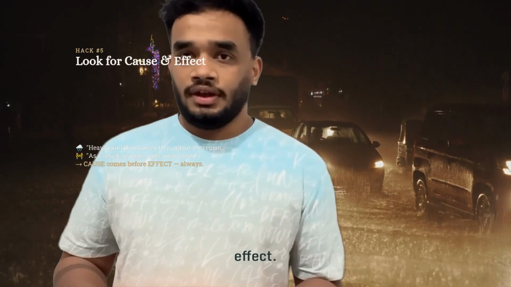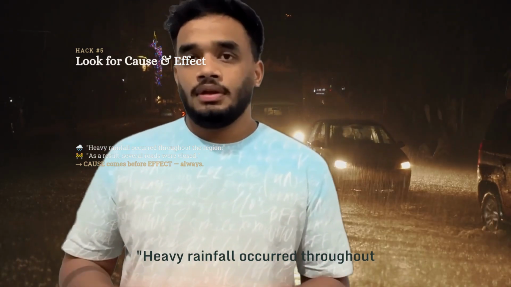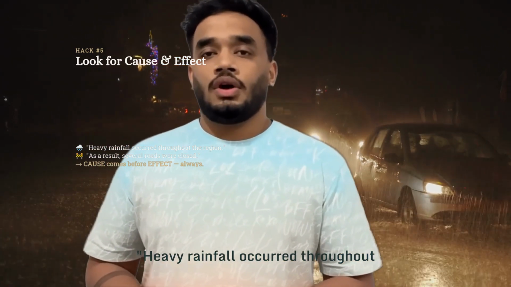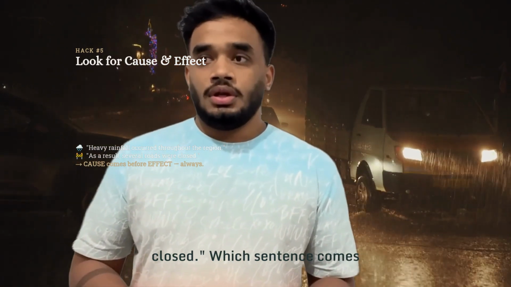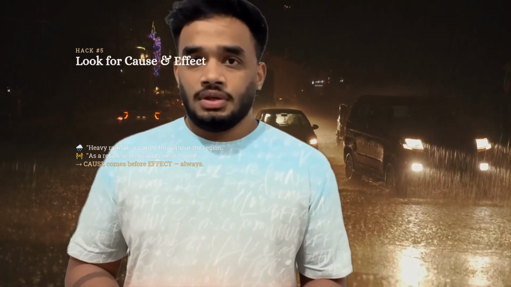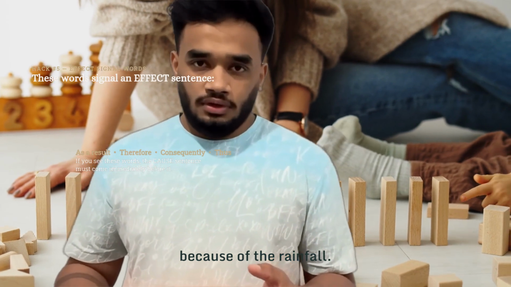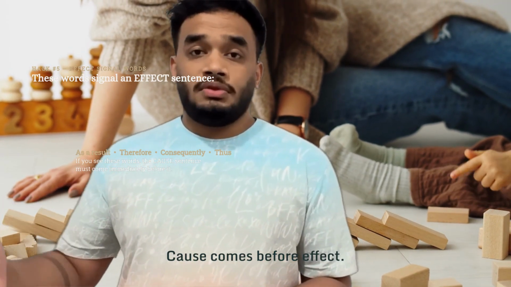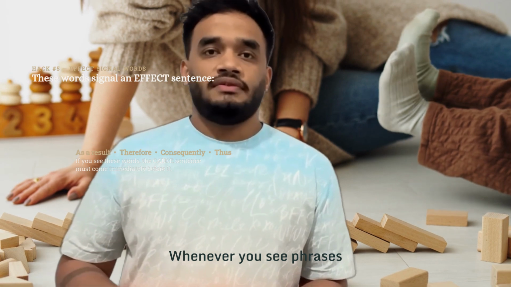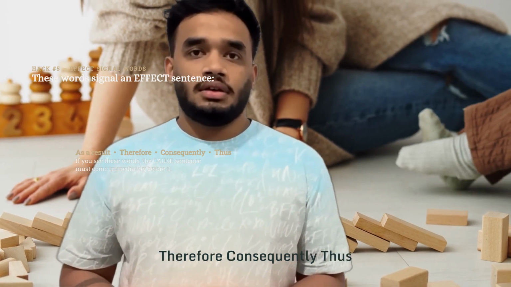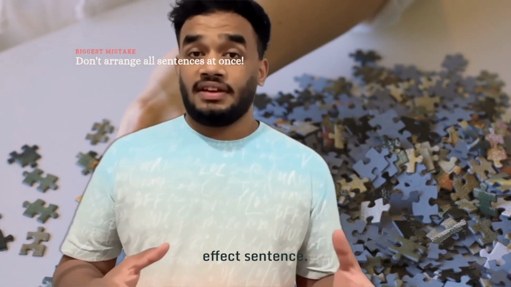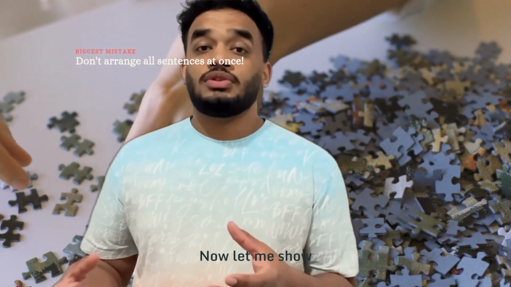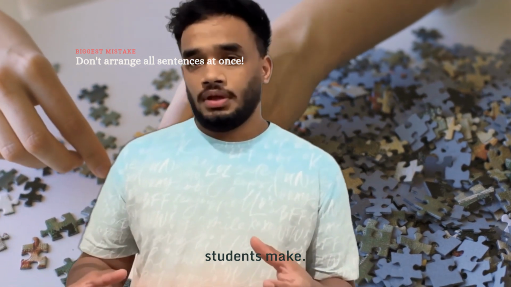Now let's discuss hack number 5. Look for cause and effect. Here's an example. Heavy rainfall occurred throughout the region. As a result, several roads were closed. Which sentence comes first? Of course, the rainfall. The roads were closed because of the rainfall. Cause comes before effect. Whenever you see phrases like as a result, therefore, consequently, thus, they often signal an effect sentence.